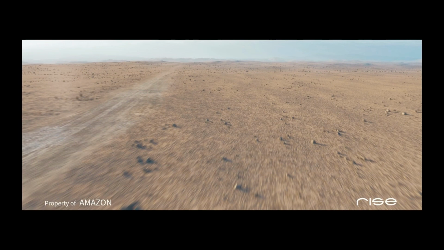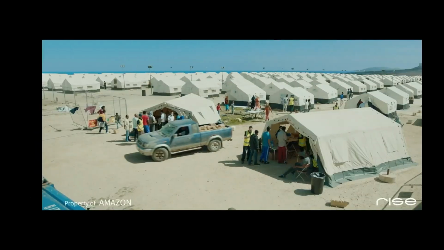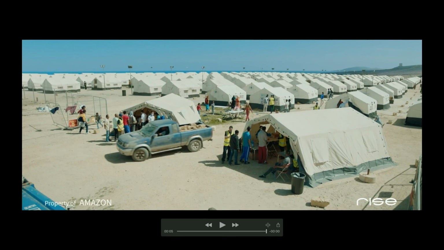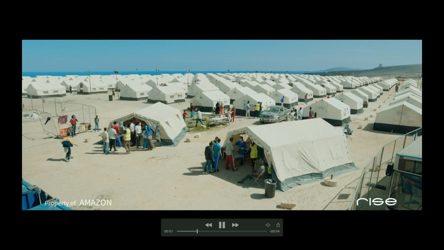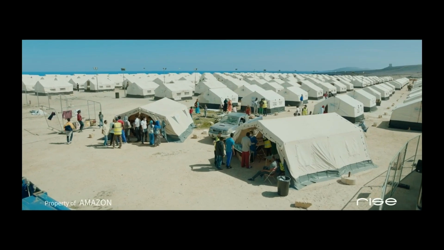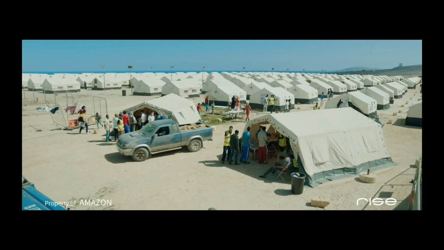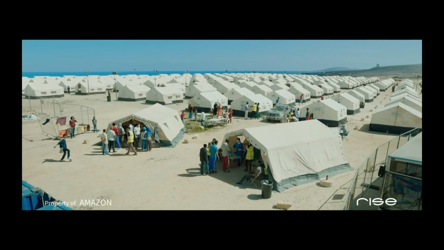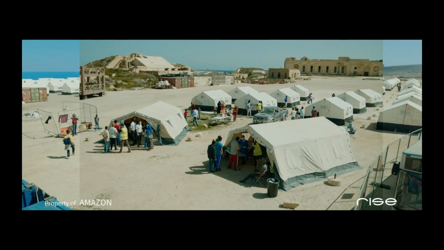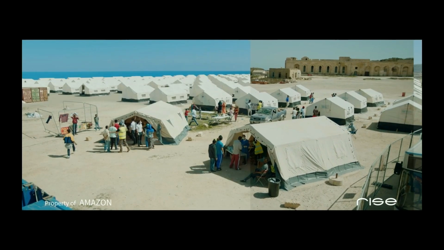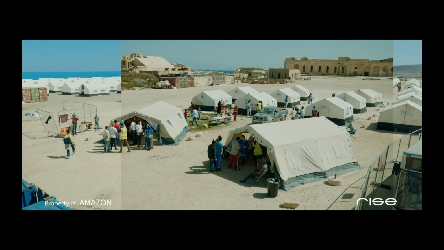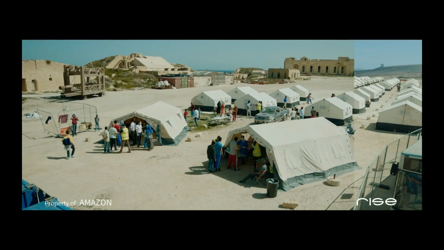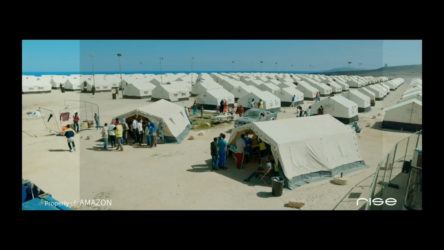Then there's another shot of the movie where we had to extend a refugee camp with all the tents. I'm going to show you the breakdown now, because that's where we shot in Malta, and there was nothing. It's some random location where they just shot. They just put, how many? 10 tents, and asked us to do the rest.